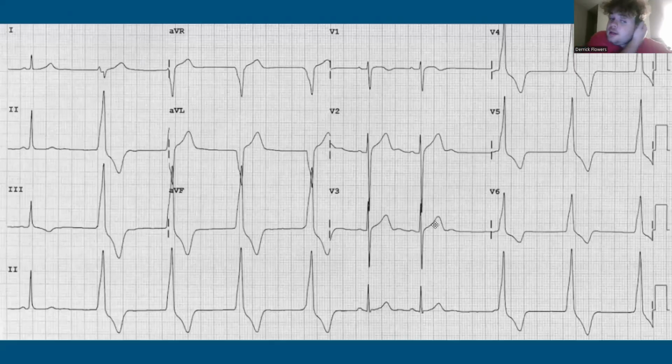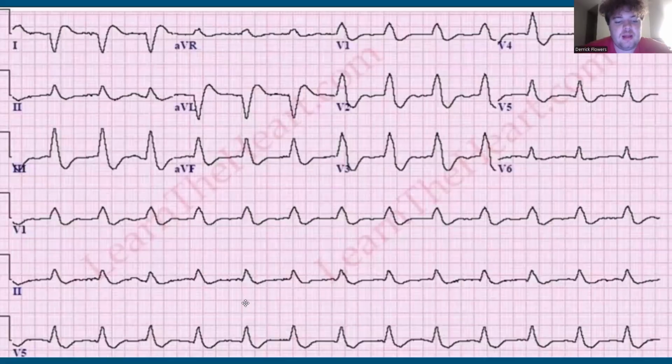Idioventricular. This is what it looks like. Wide complex, really slow heart rate, no P waves, right? This is accelerated IVR. Same thing except the heart rate's higher.